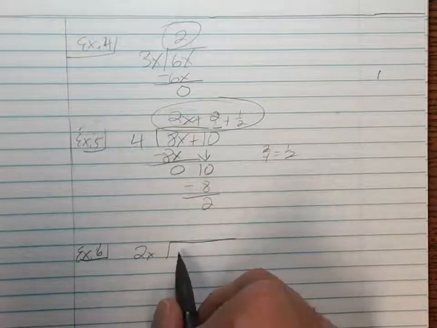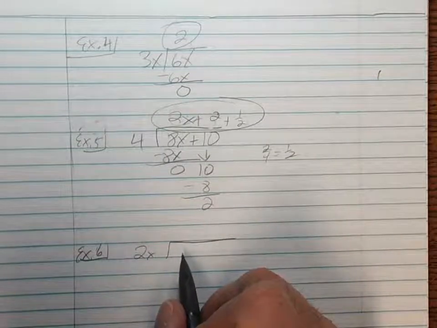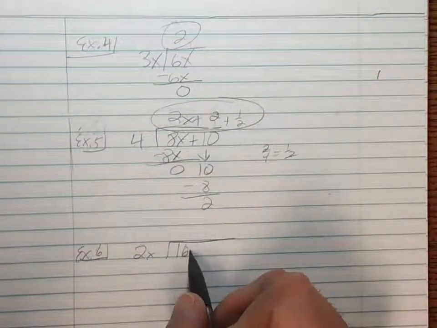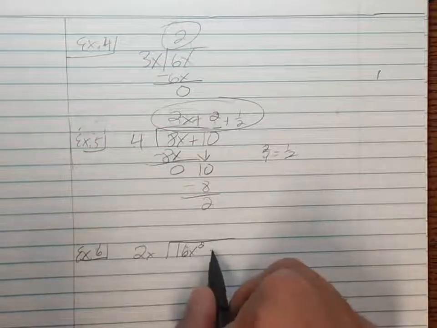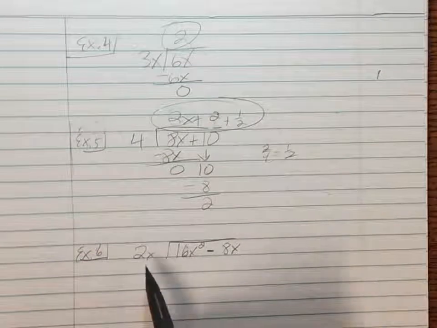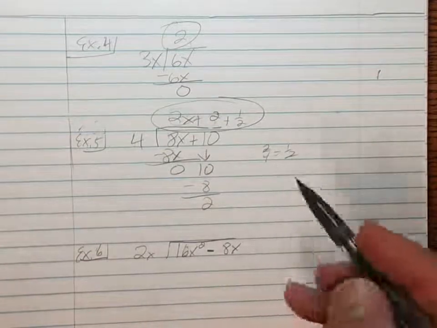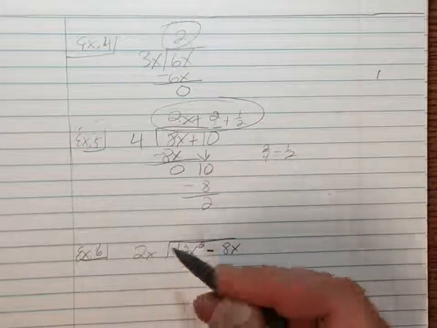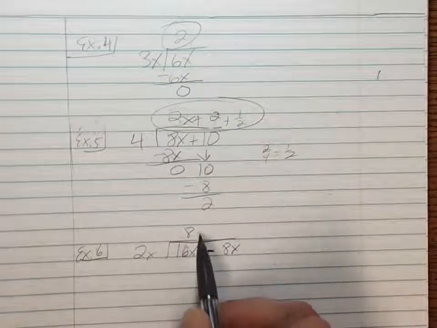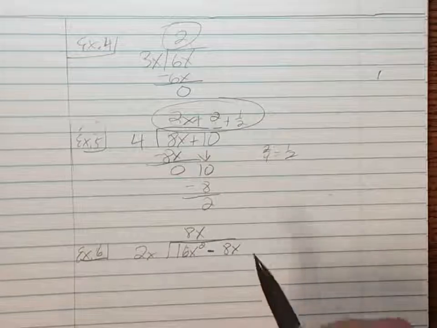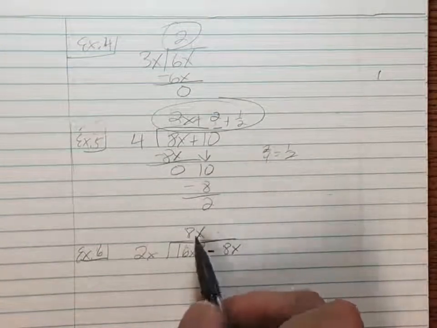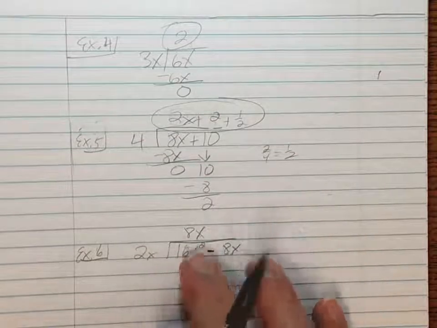What if we did... Let's do 16x squared minus 8x, and we're going to divide it by 2x. So walk through it. 16x squared divided by 2x. 16 divided by 2 is 8. X squared divided by x is x. Remember, x times x is x squared. That's what we're going for here. And don't worry about this part over here. We're just doing it 1 term at a time.